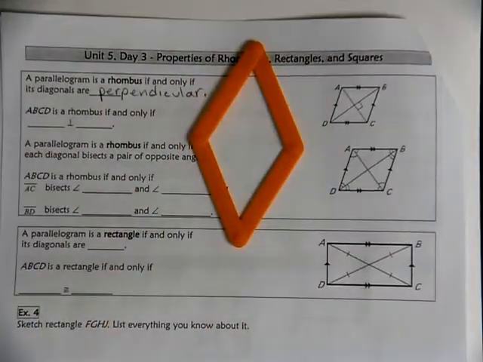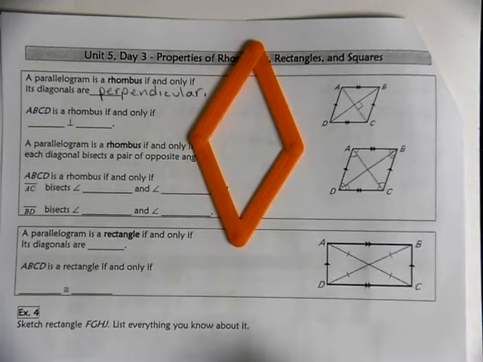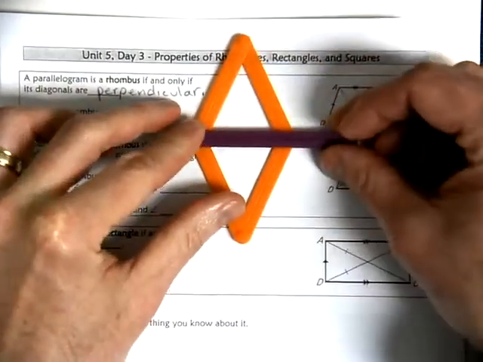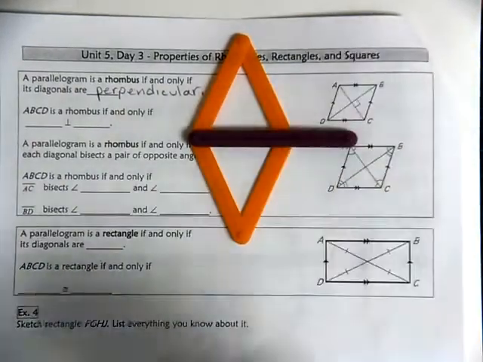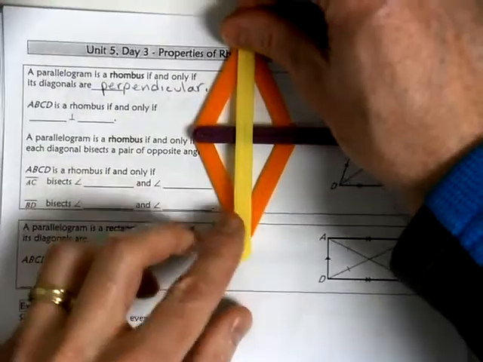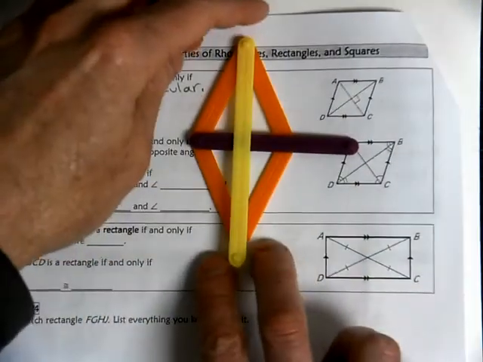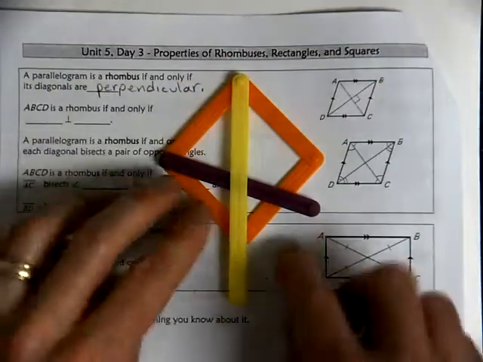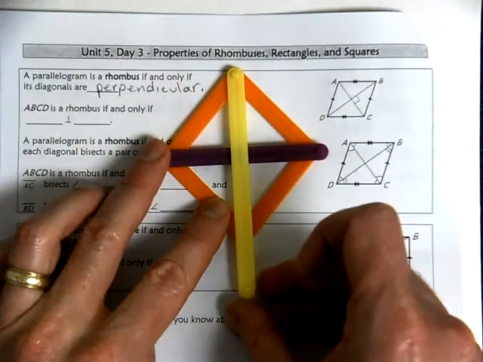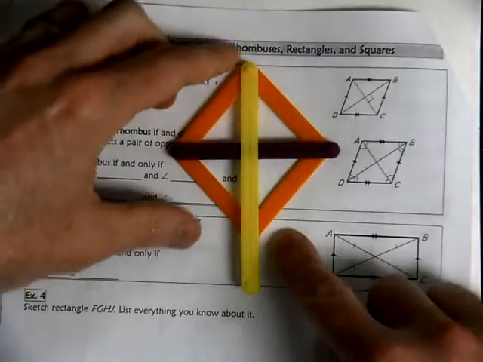Any rhombus that we have here, the diagonals, this one that shoots across here, it's a little too long, but that's okay. And this one that shoots across here, it almost lines up perfect. They are going to be perpendicular no matter what shape the rhombus is in.